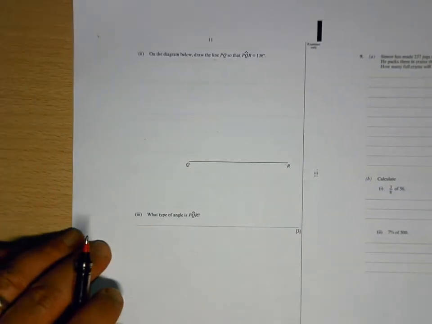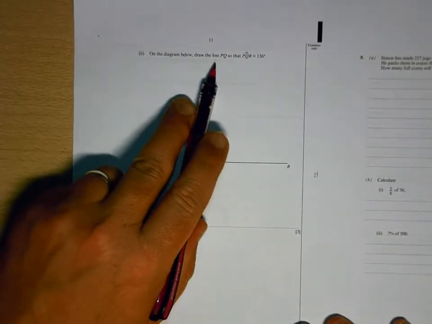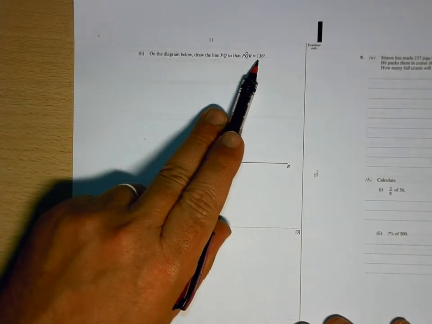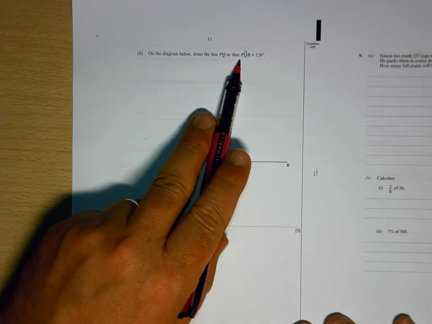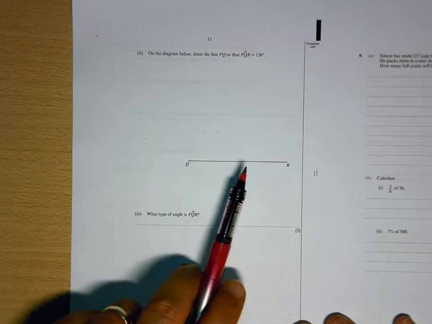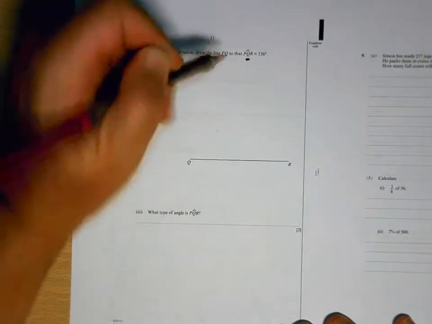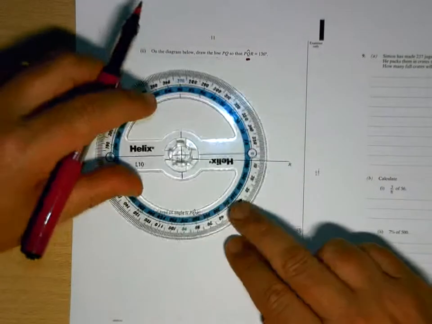So finishing off that question, on the diagram below, draw the line PQ so that PQR is 136. PQR is the angle that you get when you go from P to Q to R. So the angle is the middle letter. So we're going to put our protractor on Q. We line the 0 up with a line that's there.